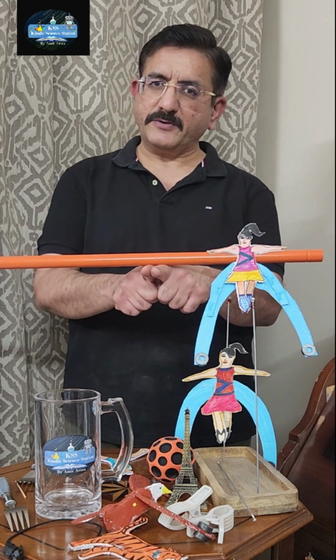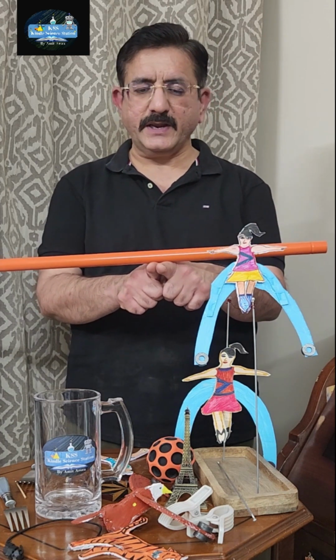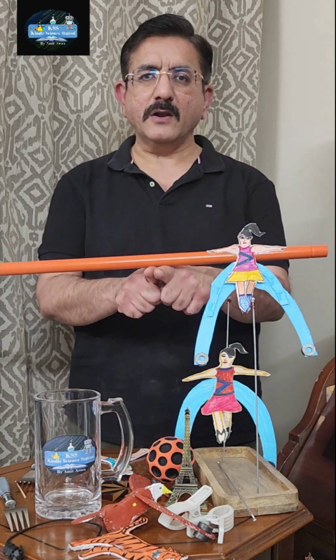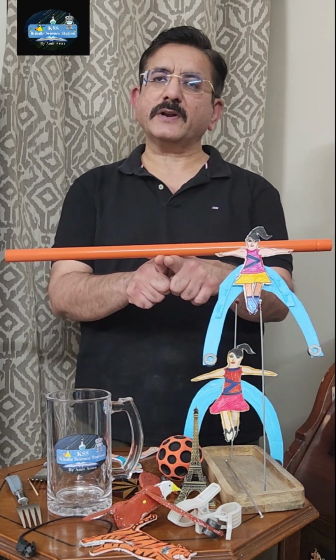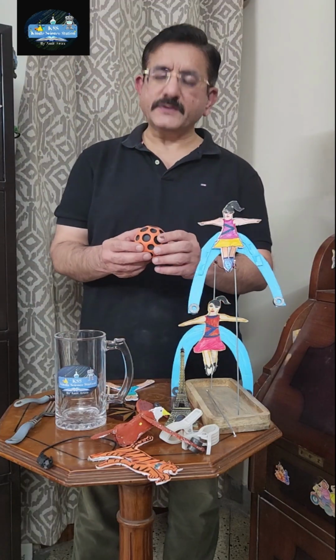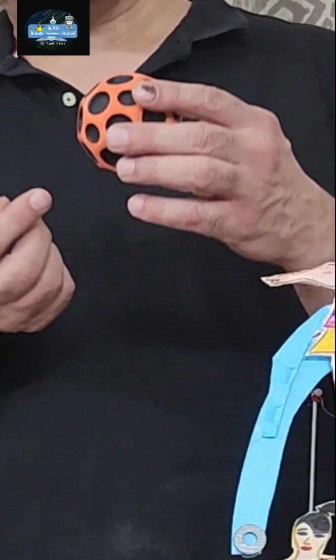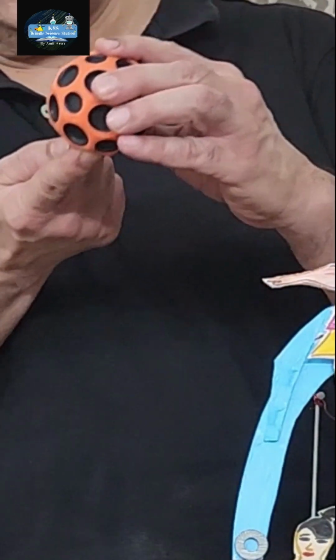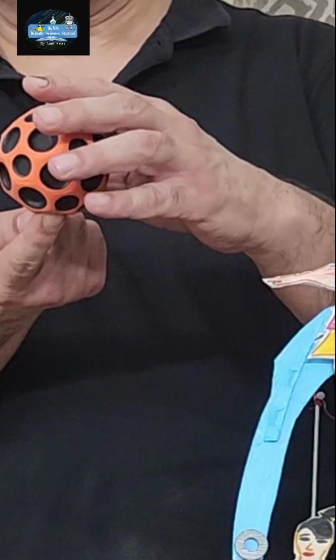Since this rod is symmetrical and has a constant density, the center of mass is somewhere in the middle of the rod, which is also its geometrical center. And if we have a circular object like this, the center of mass will be somewhere here where we are able to balance it.